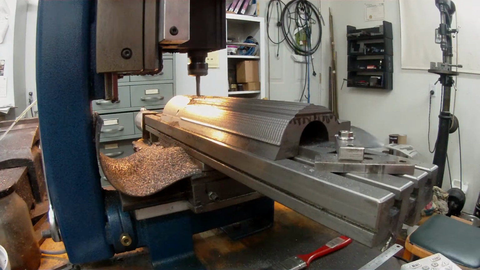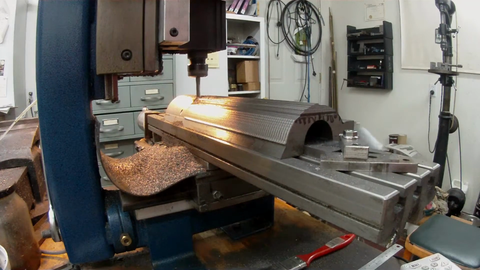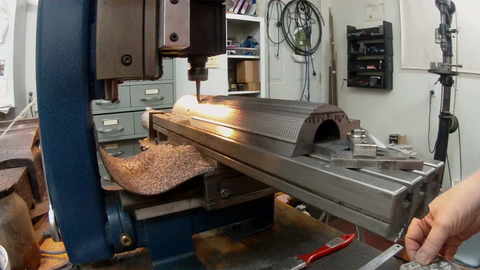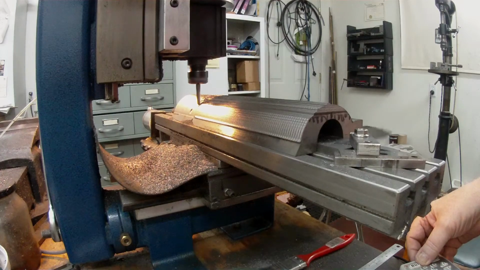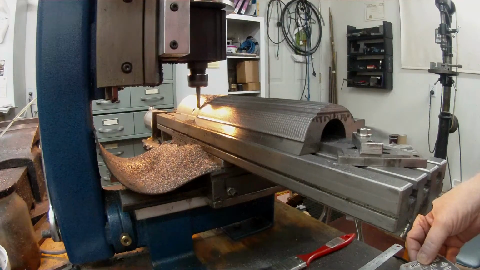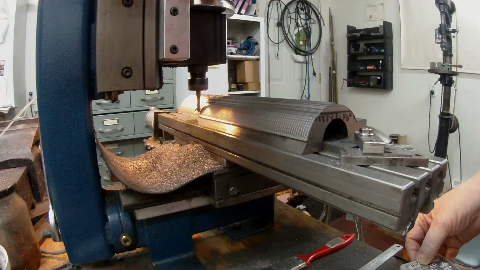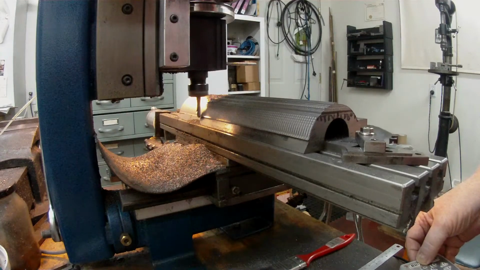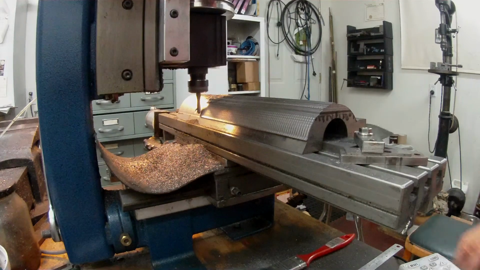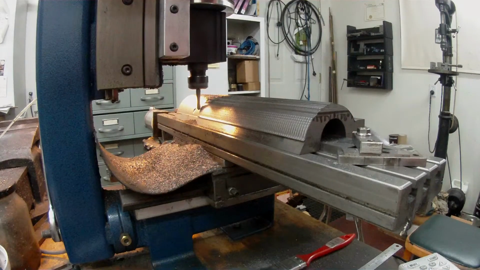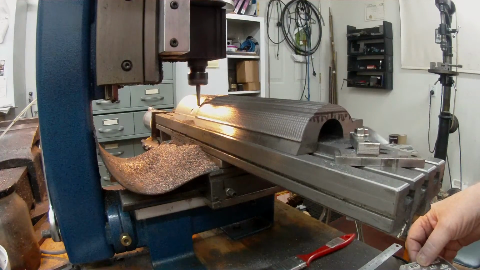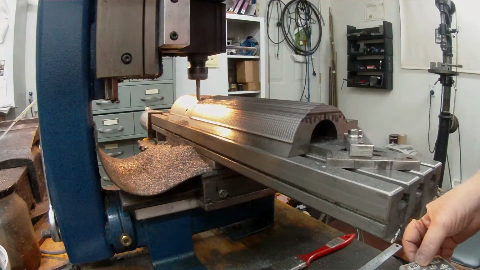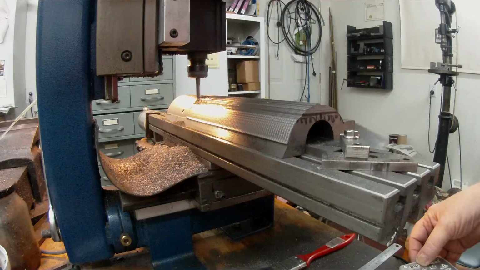Well, so far so good. On a bigger machine, this wouldn't take so long.